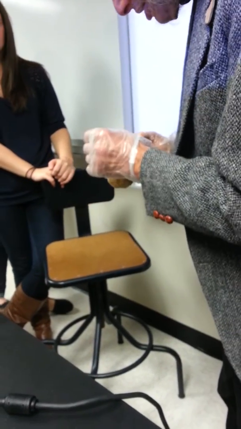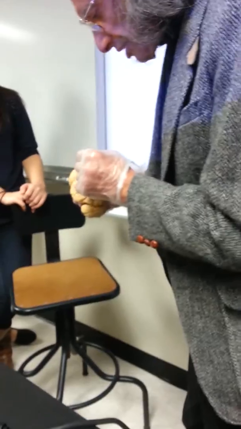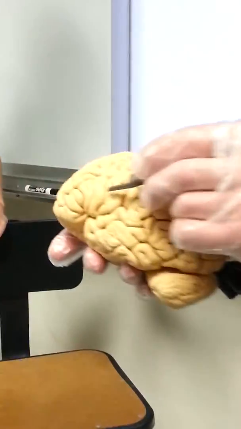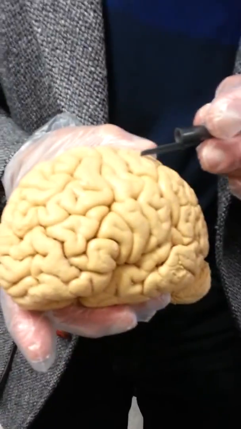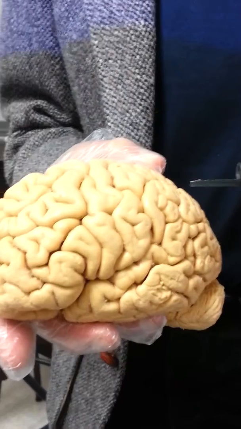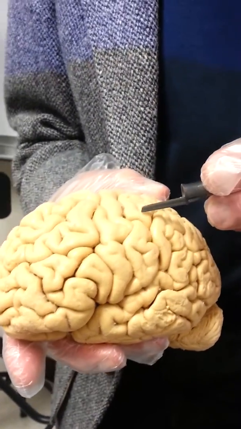Now, what is this? Don't say anything right away. Okay, go ahead. Yeah, the post-central gyrus, that's correct. Where is that? Right here.